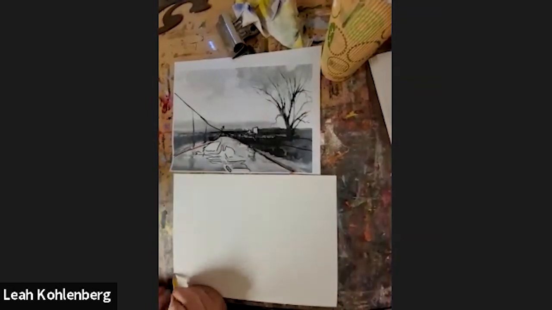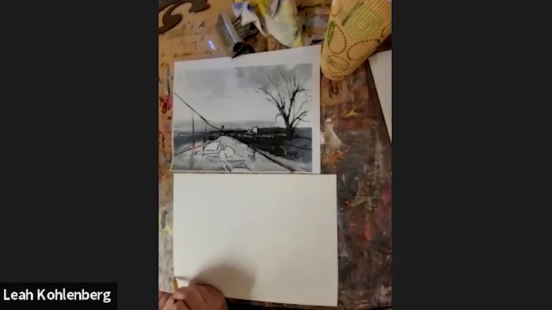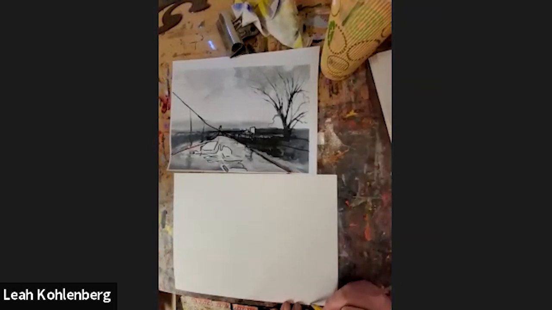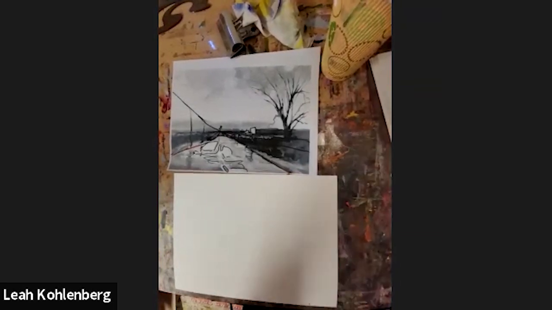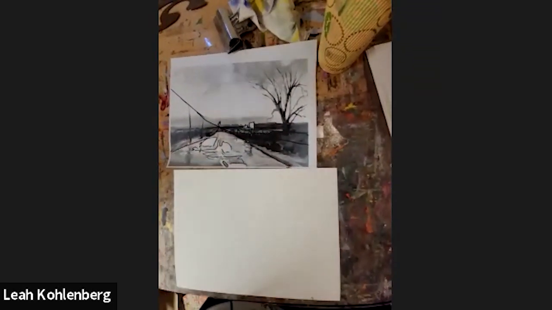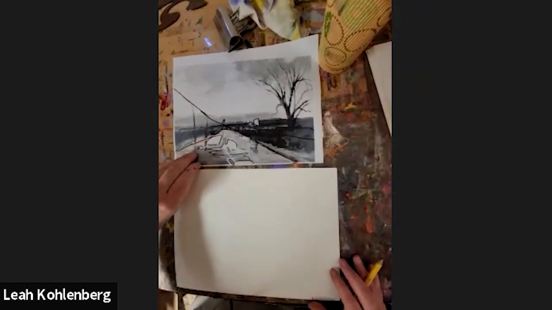I can see that my road on this side starts up here. And I can see that my road on this side starts over here. Sorry, guys, it's still a little bit better. Picture's a little bit wonky today.